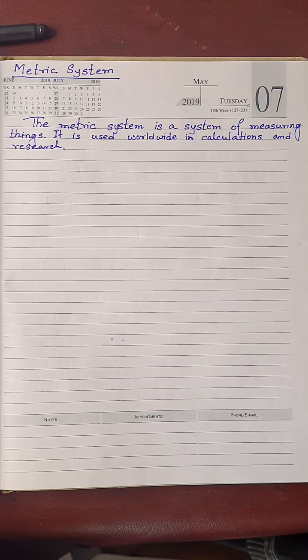Today we are studying the metric system. What is the metric system? The metric system is a system of measuring things. It is used worldwide in calculations and research.